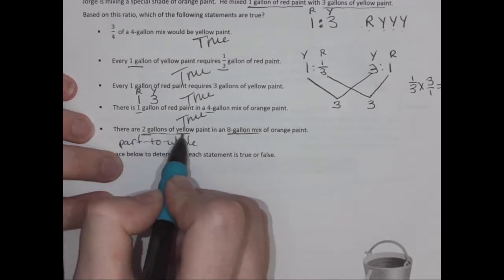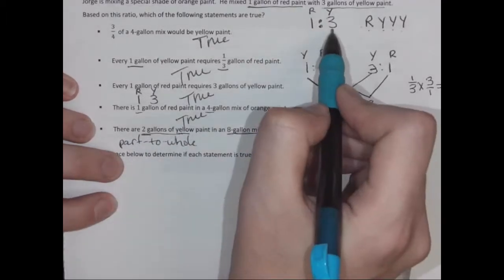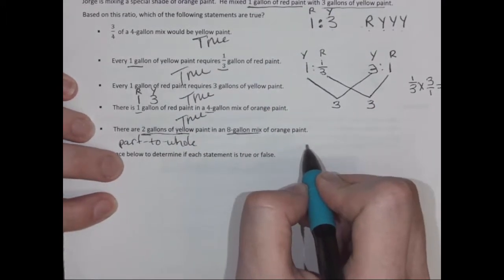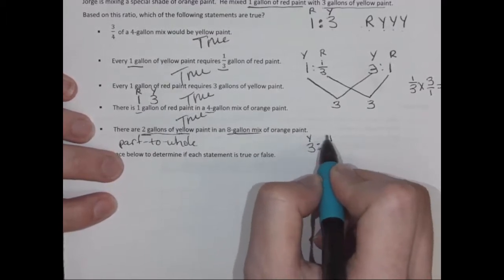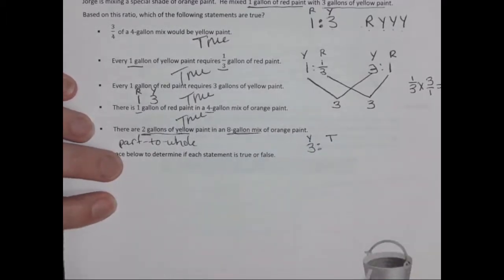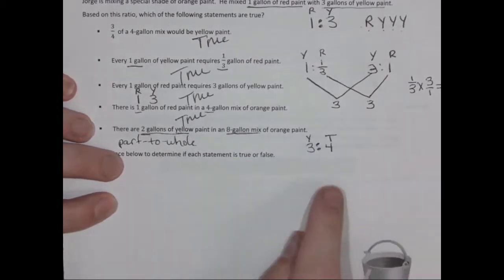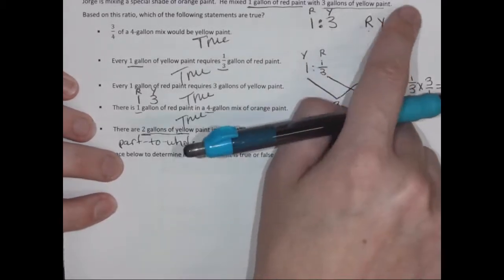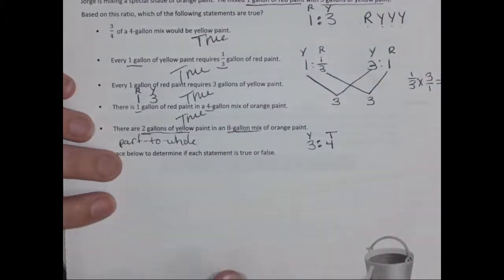2 gallons of yellow. Yellow. So in our original ratio, how many gallons of yellow did we have? 3. And how many total gallons did we have? 4. So 3 out of 4 total were yellow. And I can see that if I want to look here and double check myself. 3 yellow out of 4 total.